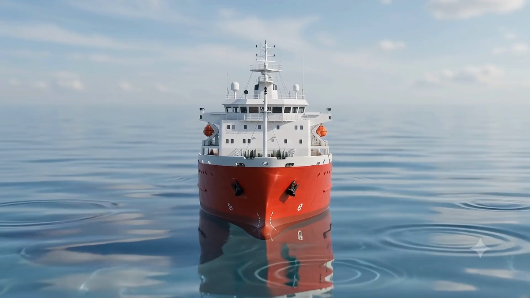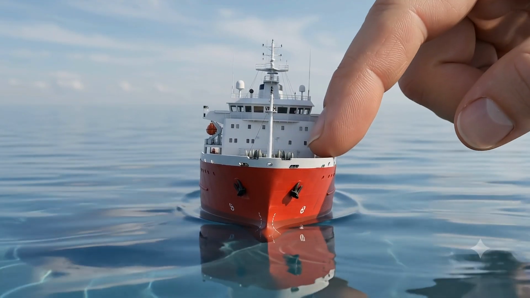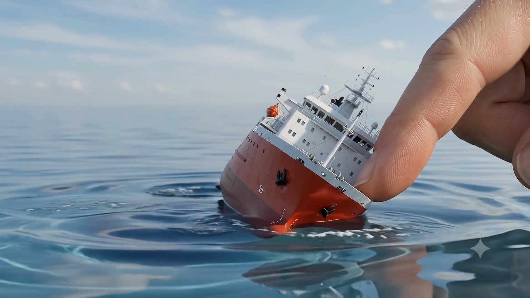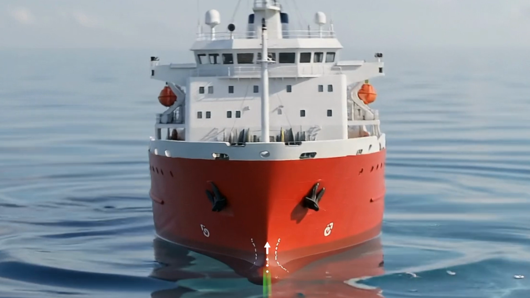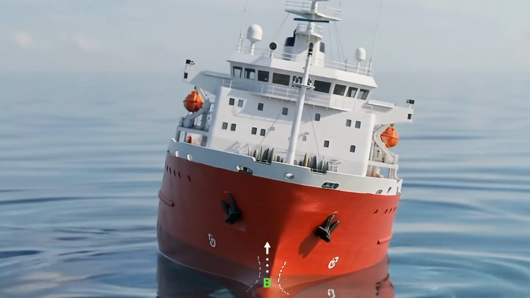Now let us come to one of the most important concepts in ship stability, the metacenter. The metacenter is a point used to judge the stability of a ship when it is given a small angle of heel. When the ship is upright, buoyancy acts upward through the center of buoyancy. But when the ship tilts slightly, the underwater shape changes, and the center of buoyancy moves to a new position. If we draw a vertical line upward through this new center of buoyancy, that line cuts the ship's original vertical center line at a point. That point is called the metacenter, or M.